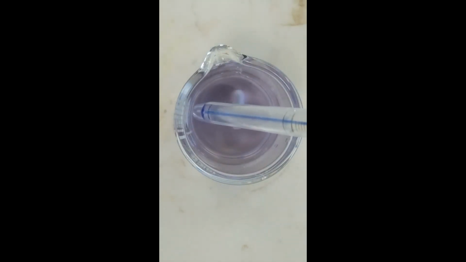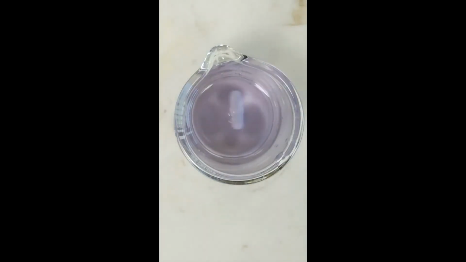Temperature of this solution, 21.1 degrees Celsius.